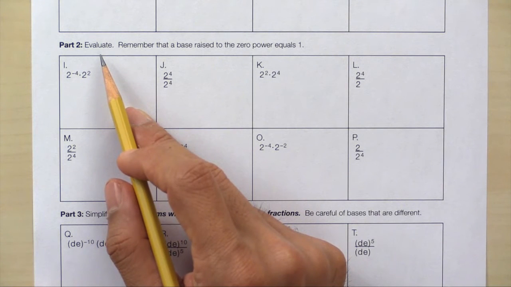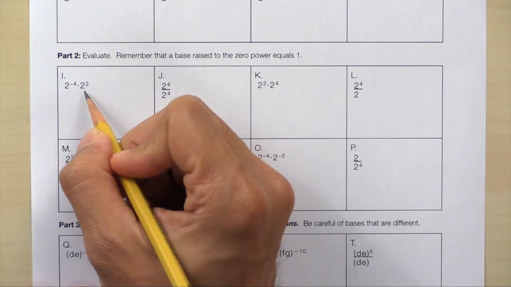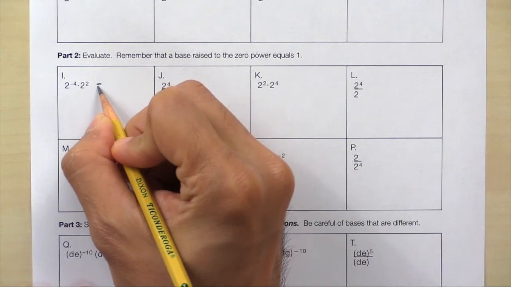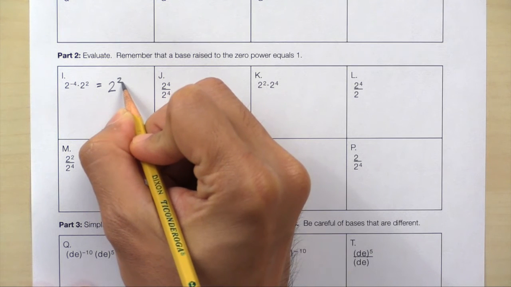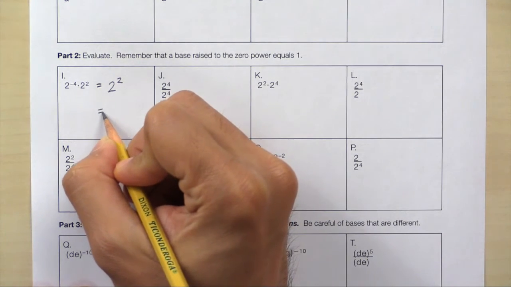Here's part 2. Evaluate. Remember that a base raised to the 0 power equals 1. Here's box I. 2 to the negative 4th power times 2 to the 2nd power. And that gives us 2 to the 2nd power, or 2 squared. And 2 squared equals 4.